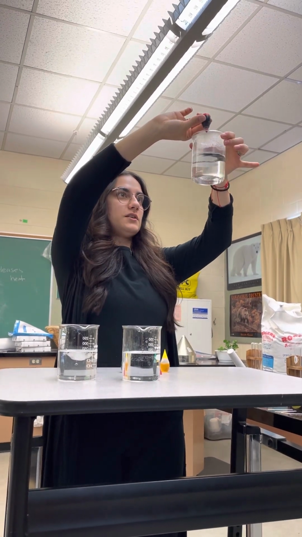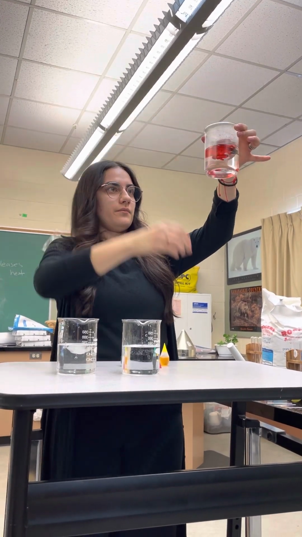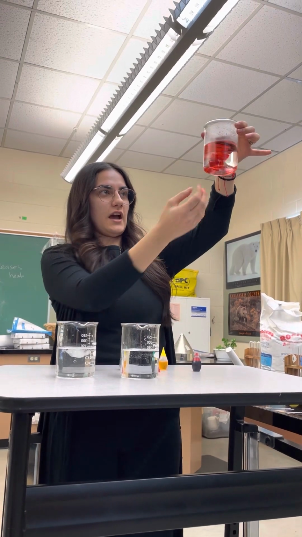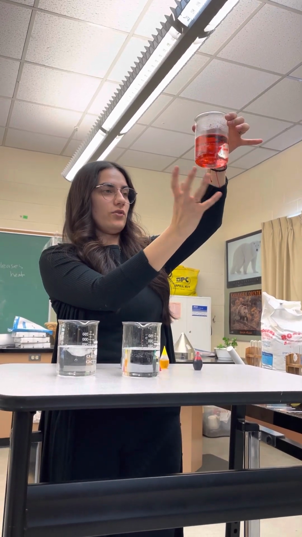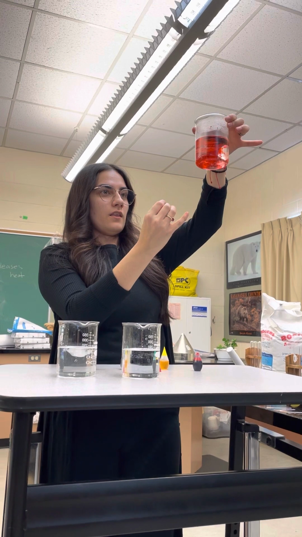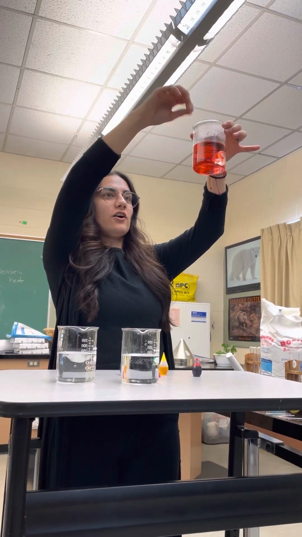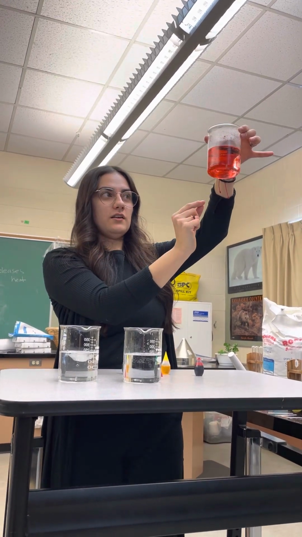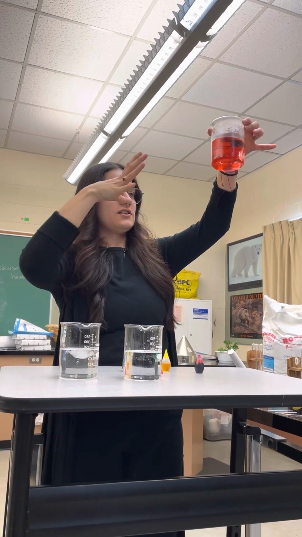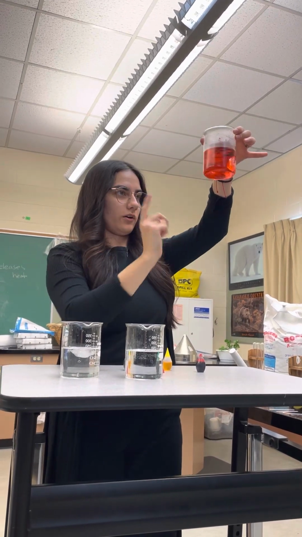So when I add the drops in, do you see how it's starting to diffuse and the whole thing's gonna turn red? The red food coloring was at a higher concentration at the top when I dropped it in, and now it wants to evenly disperse to get around the whole beaker of water.